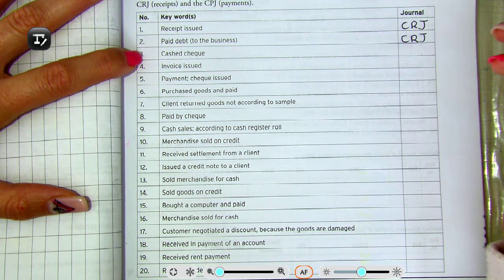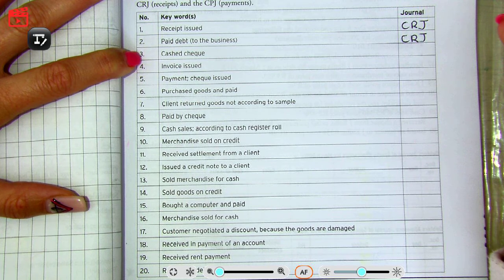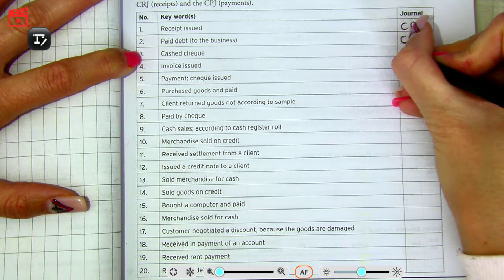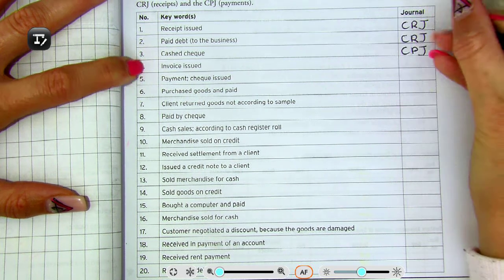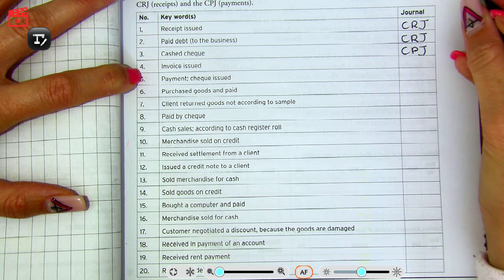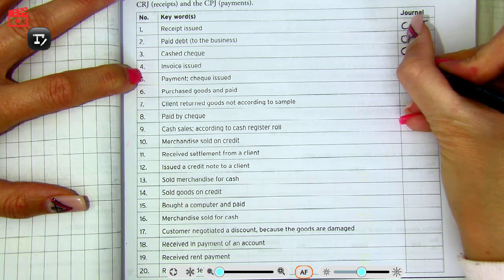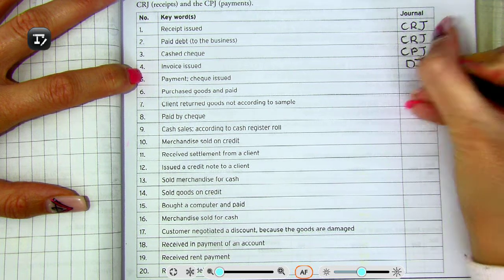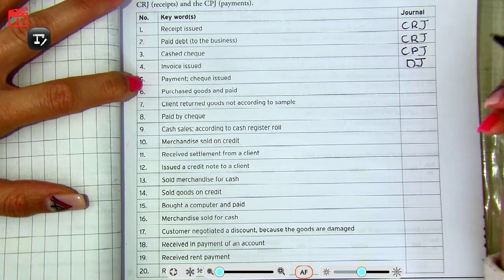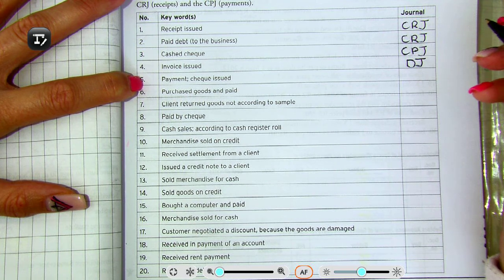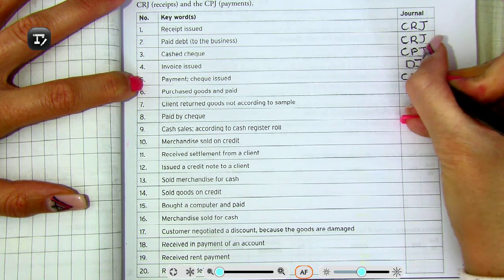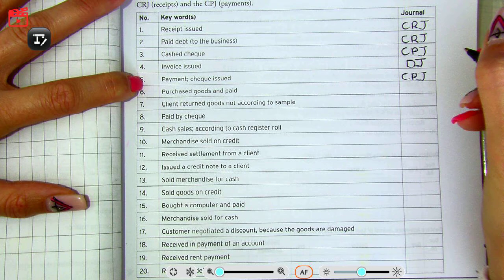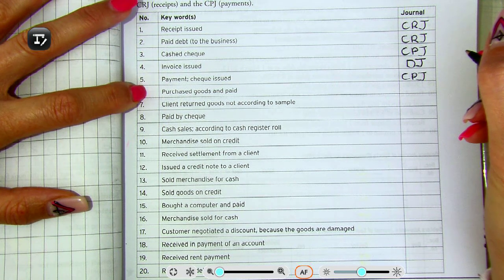That is going to be my CPJ. Issued an invoice. That is credit sales, so it's going to my DJ. Payment or check issued, that's CPJ. Purchased goods and paid, CPJ.